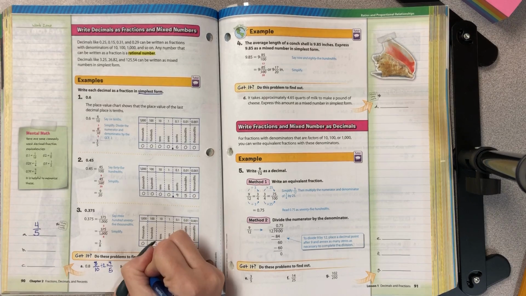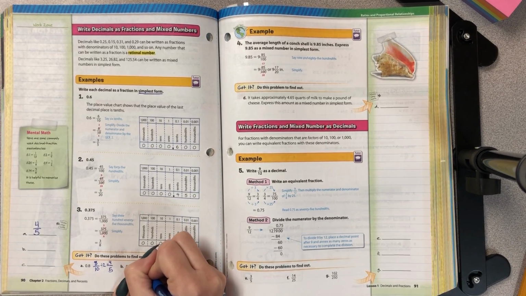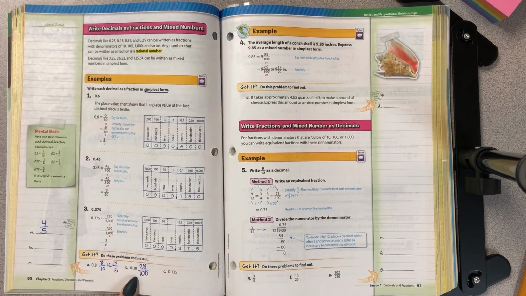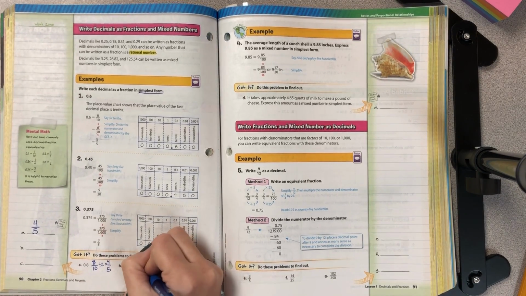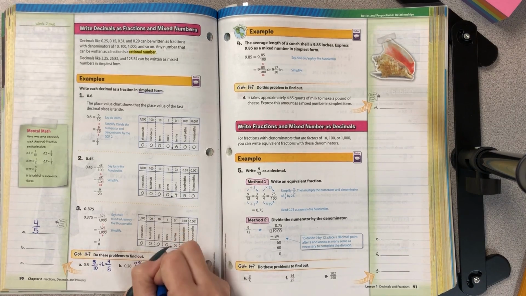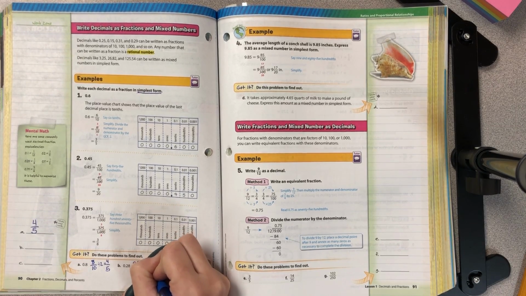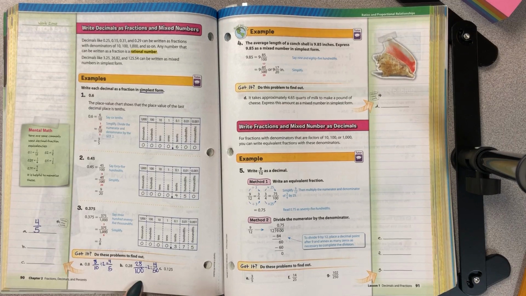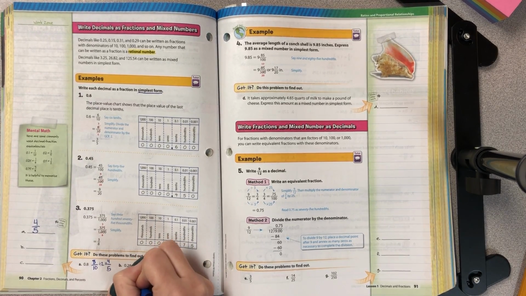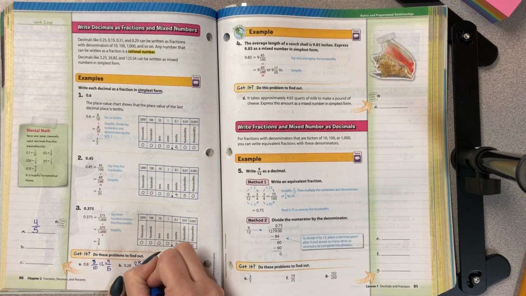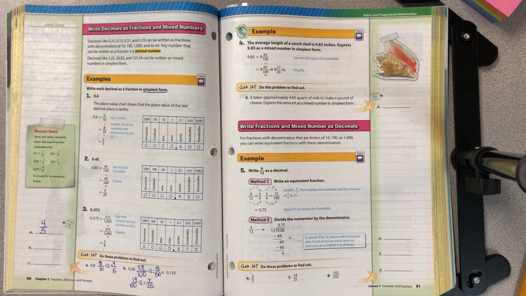So if we look at A, B, and C, A, we can write 8/10 as 8/10, but that's not simplest form. We can divide by the greatest common factor, in this case is 2, to get 4/5. So 8/10 in its simplest form is 4/5. B, 28 hundredths. Now, I'm going to do this a little bit the long way. I'm going to divide it by 2, which gives me 14/50, but that's still not simplest form. So I can divide 14/50 again by 2 to get 7/25. 7/25 is my final answer. 7 is a prime number and does not divide evenly into 25.